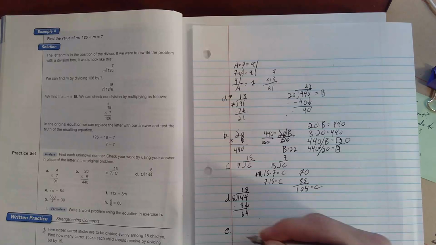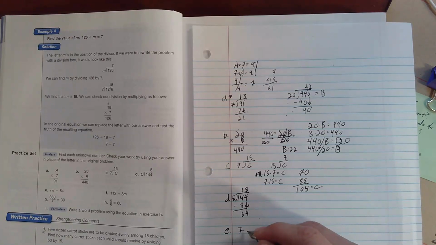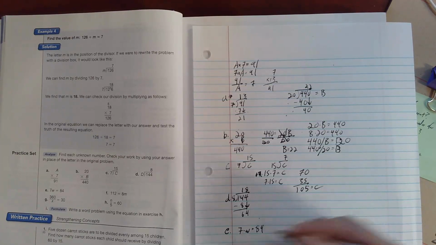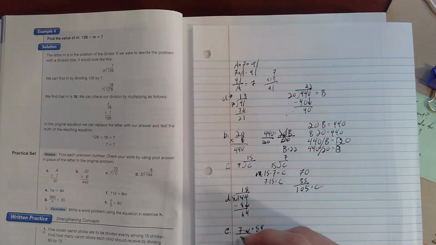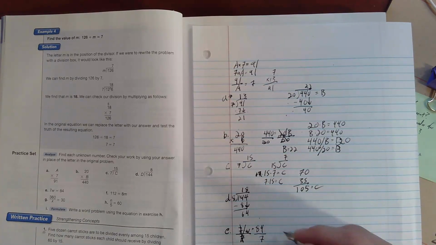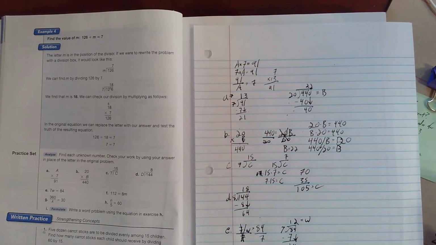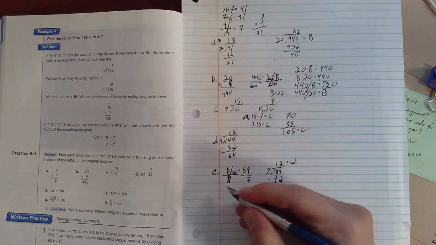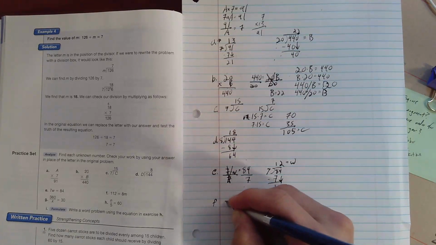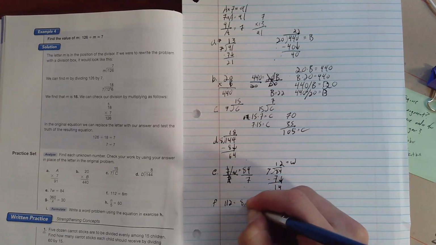E, 7 times W equals 84. Which means if I divide both sides by 7, 7 goes into 84 12 times. 12 equals W. F, 112 equals 8M.